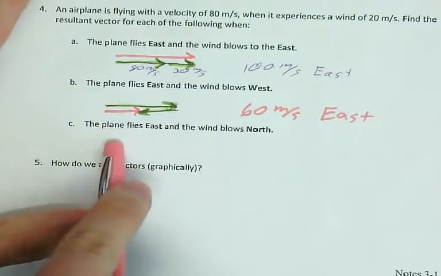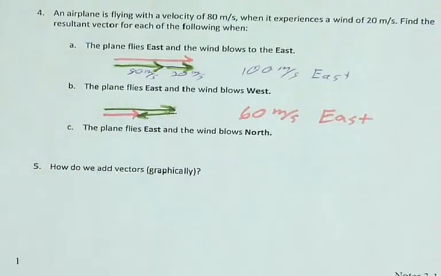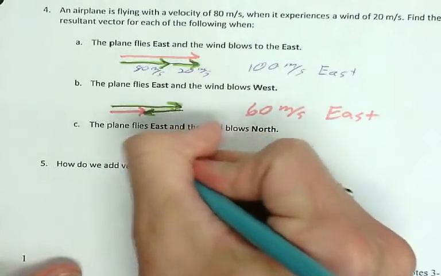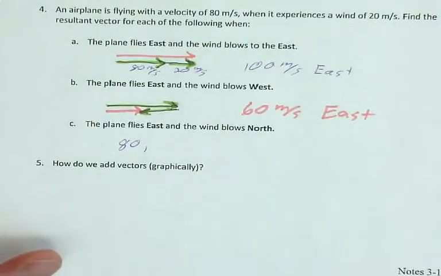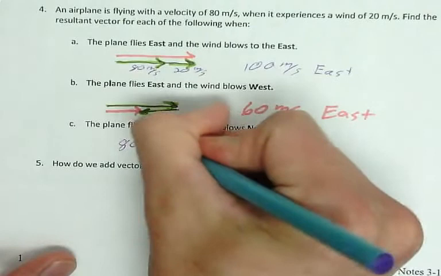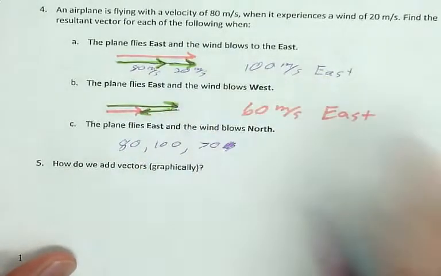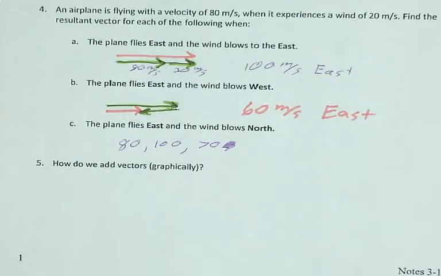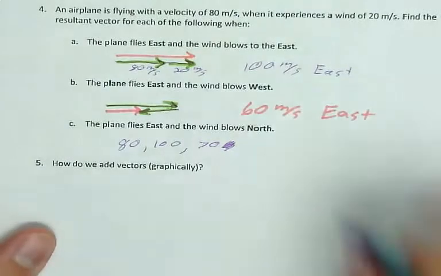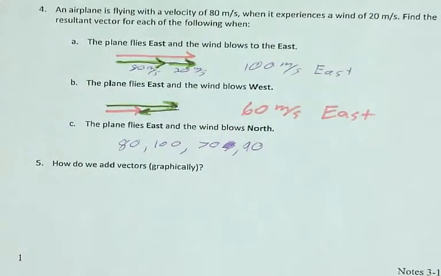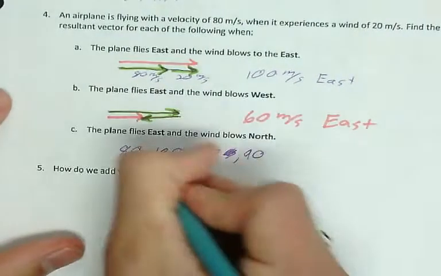All right, what do you say? C, you said 80? All right, anyone want to try something other than 80? Let's just see what possible answers we got. So we got 80, 100, 700. Others? 90? Okay. The answer is none of those.